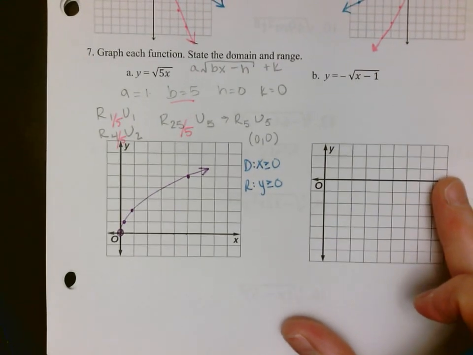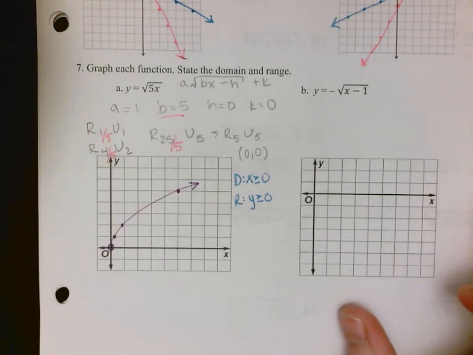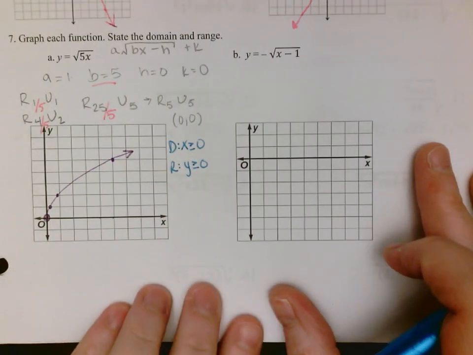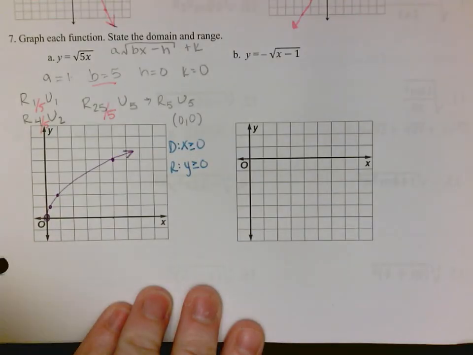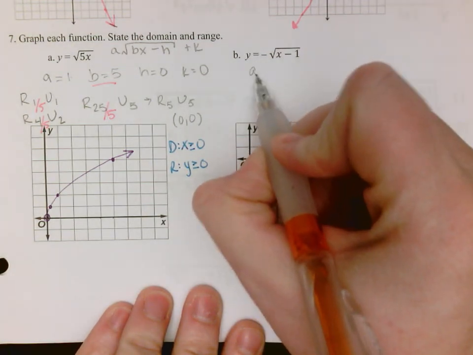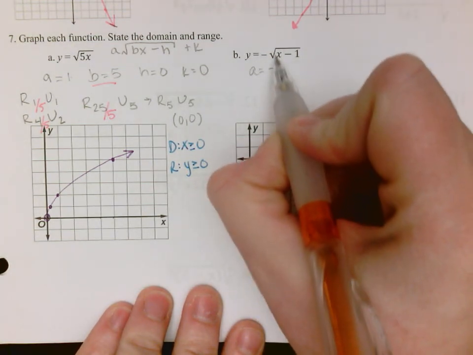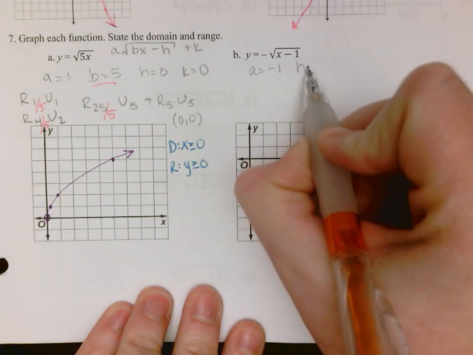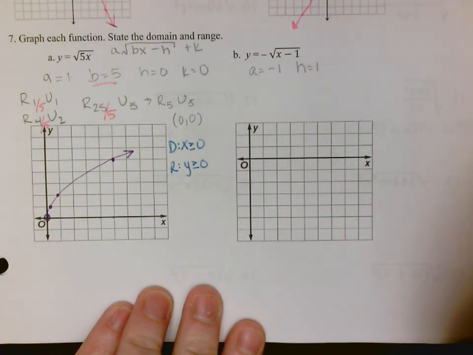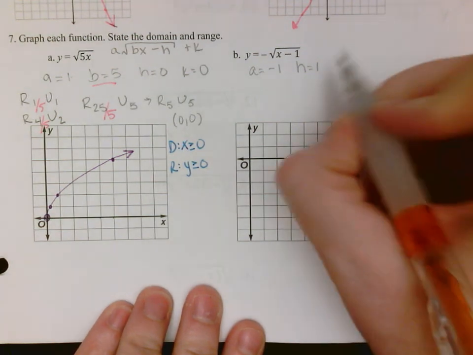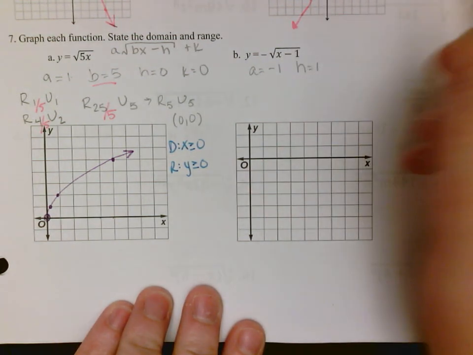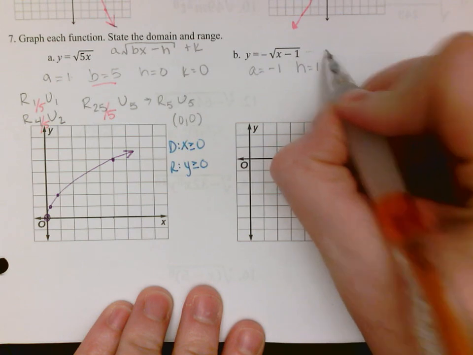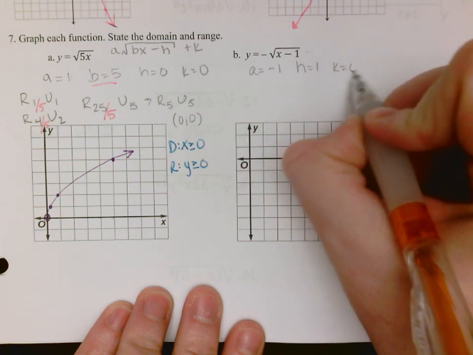On this next one, a equals negative 1. There's nothing being times x, so there's no b. I have a negative 1 in here, so h equals 1. It's opposite of what you see under the radical, because when you solve this to be 0, it'd be opposite. Nothing is being added on the outside, so k equals 0.